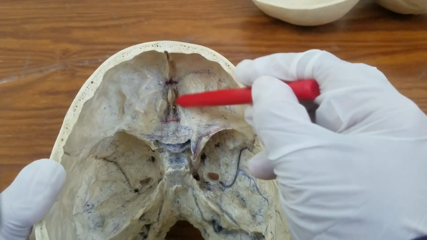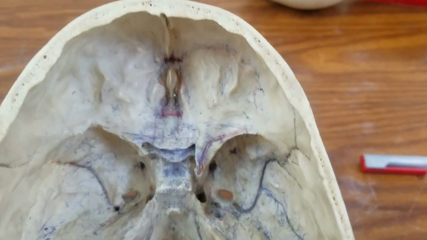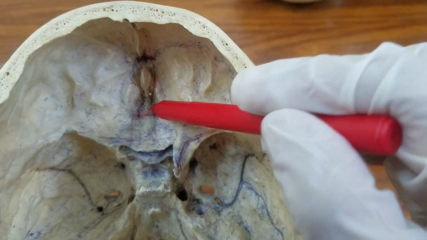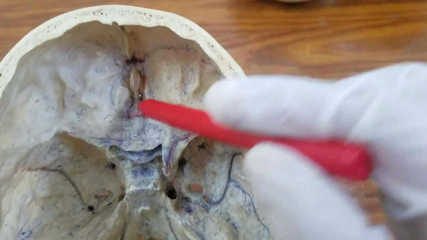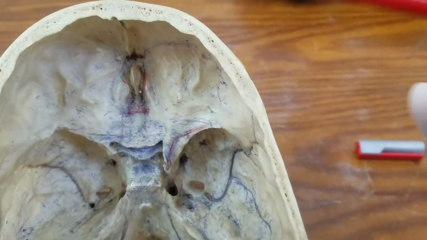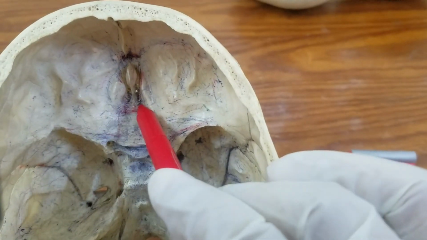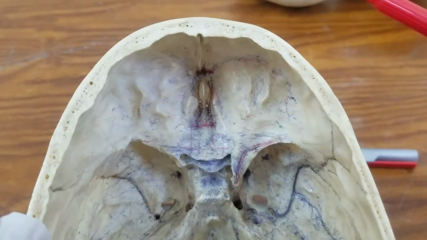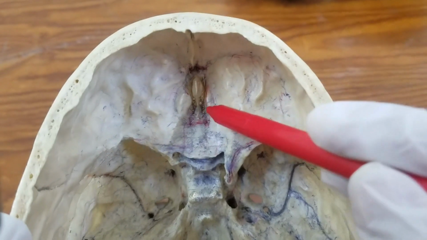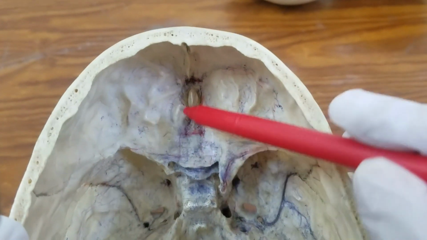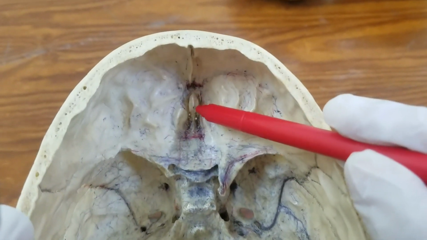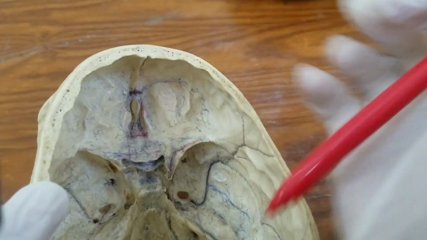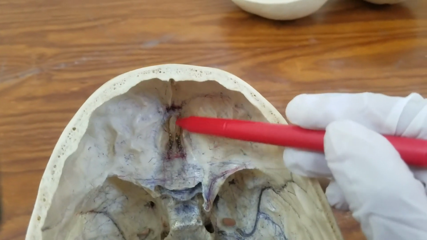If we look at the cribriform plate closely, you can appreciate that it is porous. It has many small openings in it. That is why it is called the cribriform plate, because it has many openings. These openings are for the olfactory nerves that are going to enter into the skull through this cribriform plate. In the midline of the cribriform plate, there is a projection. You can see this projection. This projection is called the crista galli.